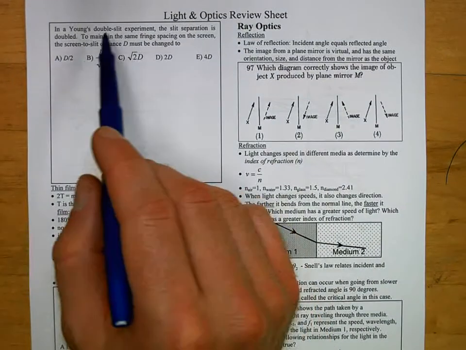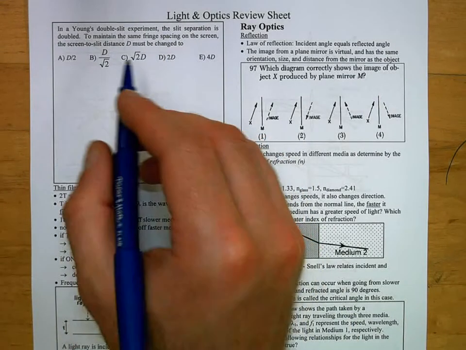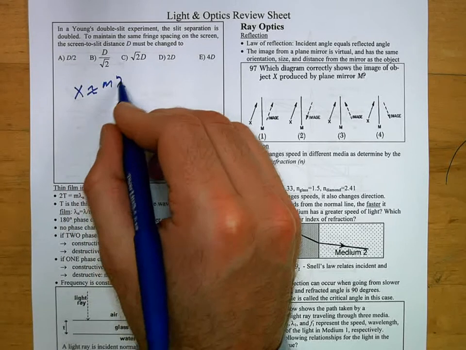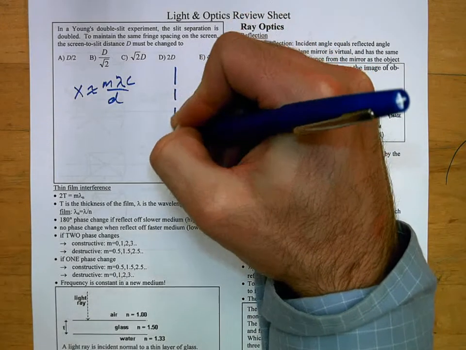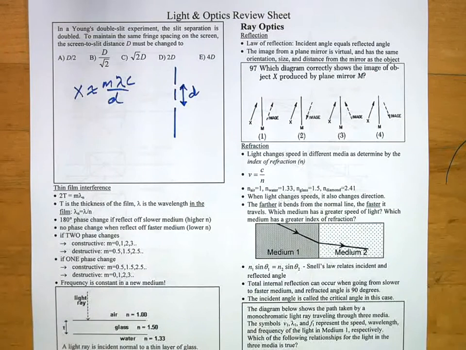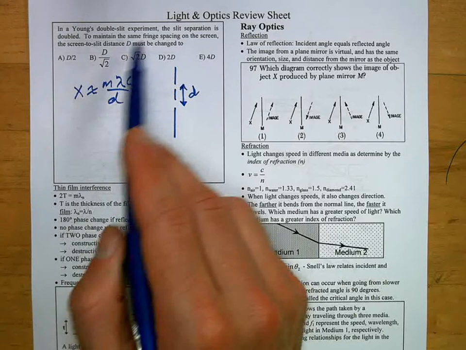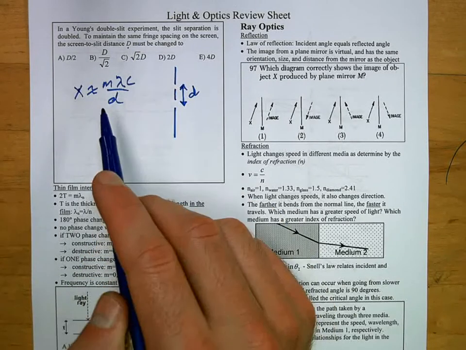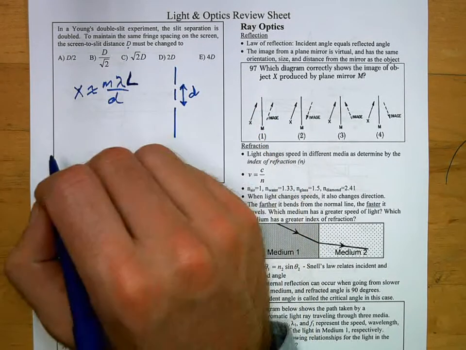Here's another double slit experiment. The slit separation is doubled. So I'm going to write my equation. x is approximately m lambda L over d. And for the two slits, that variable is d. So if d is doubled, to maintain the same fringe spacing, that's x, what has to happen to the distance to the screen? I'm calling that L in my equation.